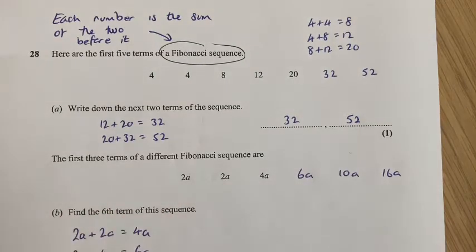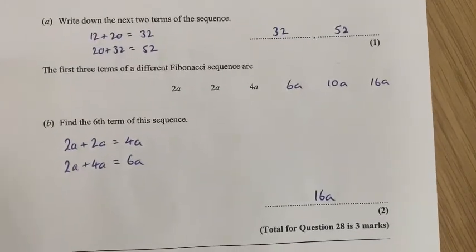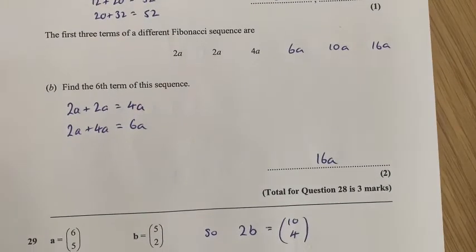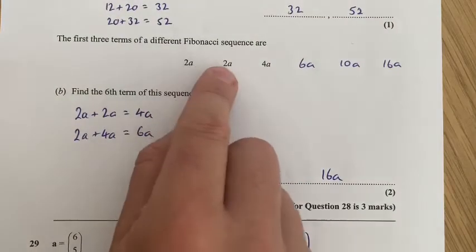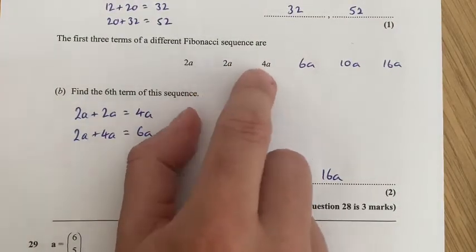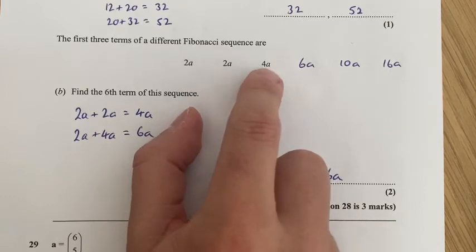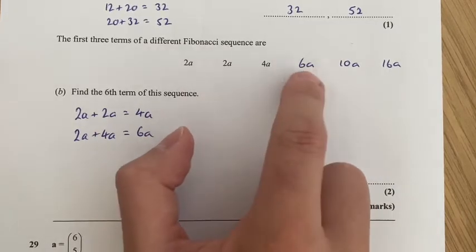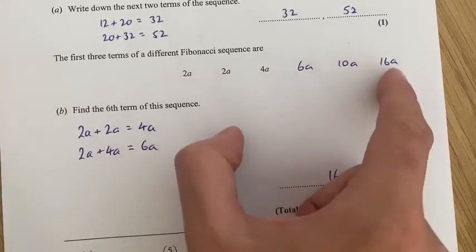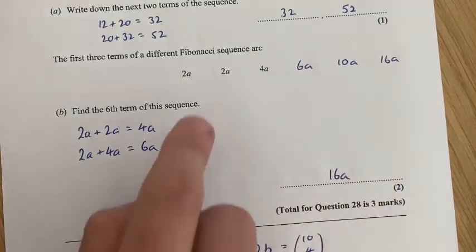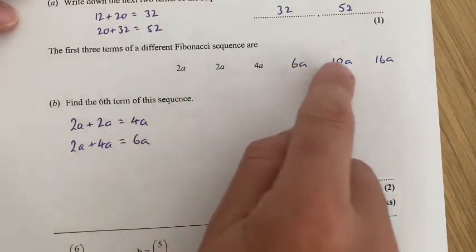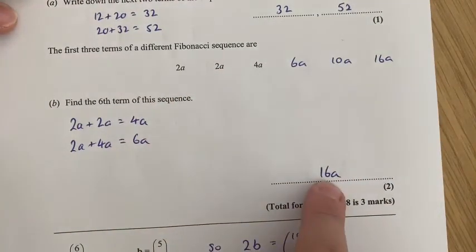And then there's one with algebra. It's no more difficult. 2a plus 2a is 4a, 2a plus 4a is 6a, 4a plus 6a is 10a, 6a plus 10a is 16a, and that was the one we needed. First, second, third, fourth, fifth, sixth term, 16a.